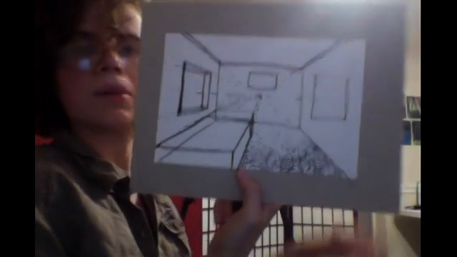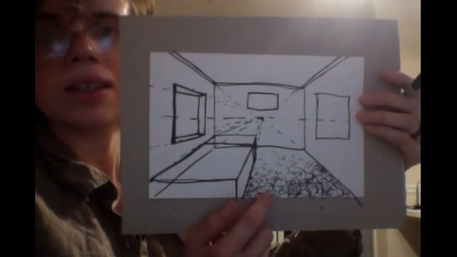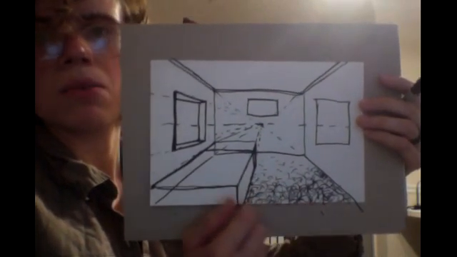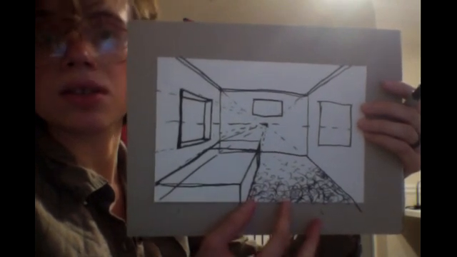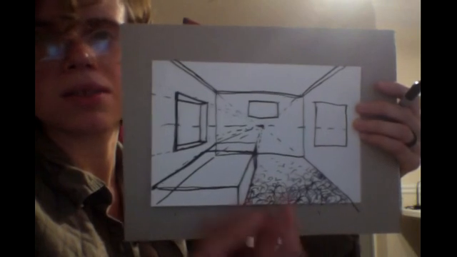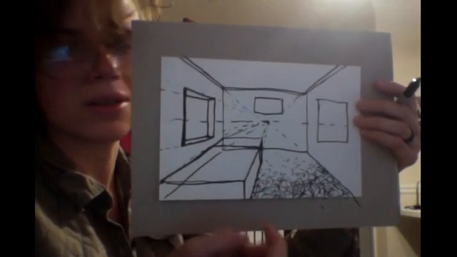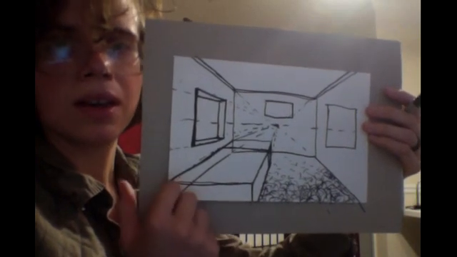Alright, so that technique, those loose scribbles, that's called scumbling. We can see there's a lot more mark making and activity going on down here because it's close, but as we move up into the background, we don't see it as much. Our eyes can only see so far, so it's simulating human perspective when we do that.